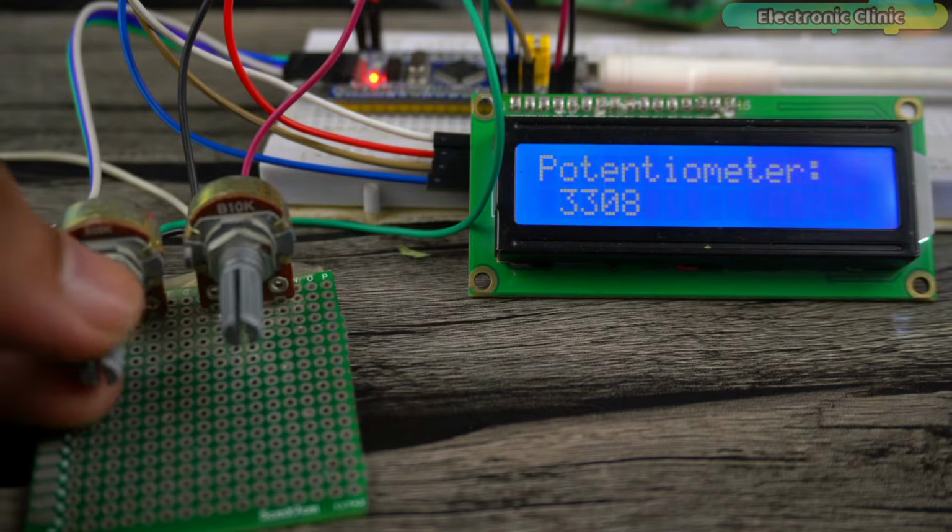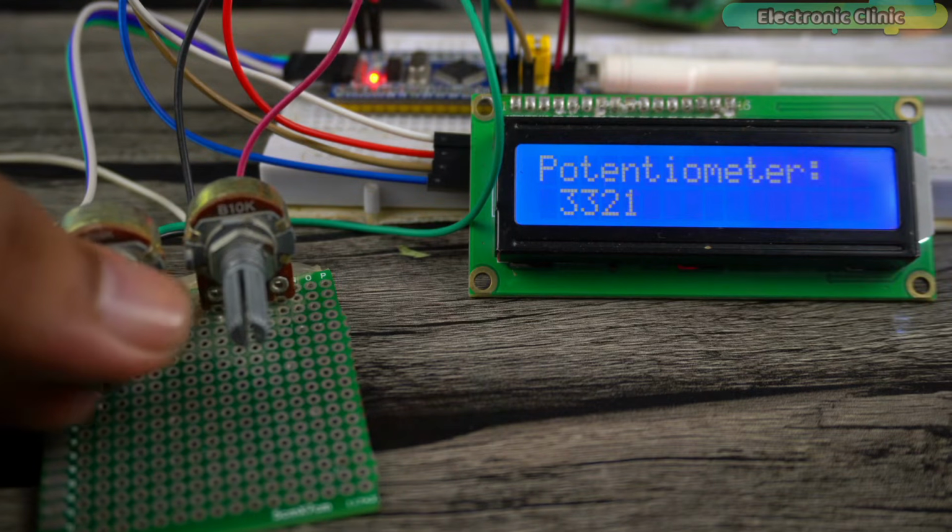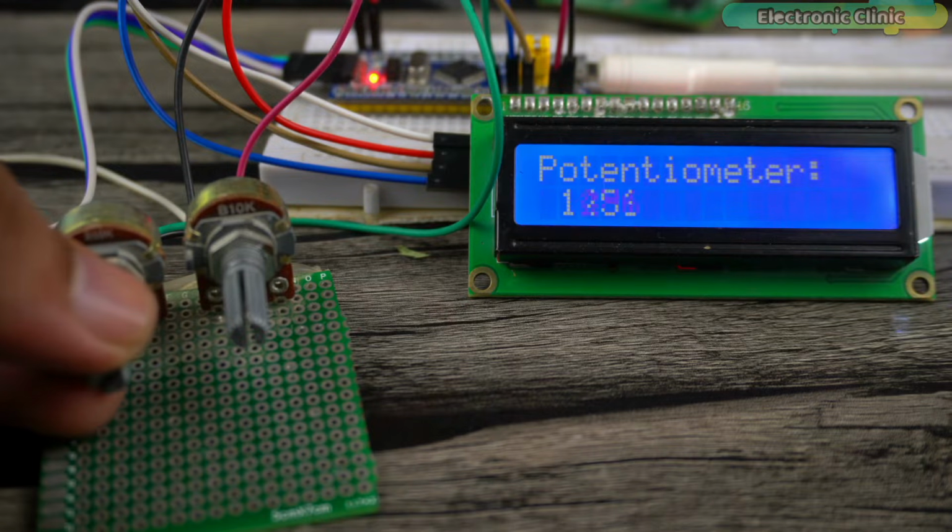After understanding this example, you would be able to use all types of analog sensors, like for example LDRs, flex sensors, force sensors, etc. There is a long list of the analog sensors.